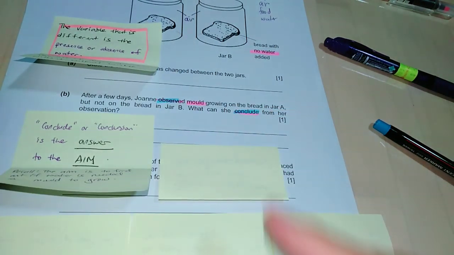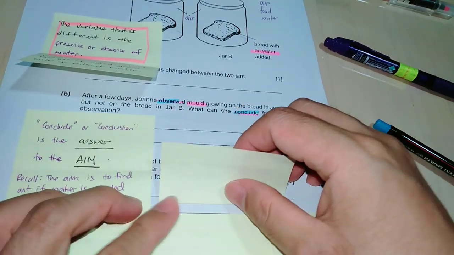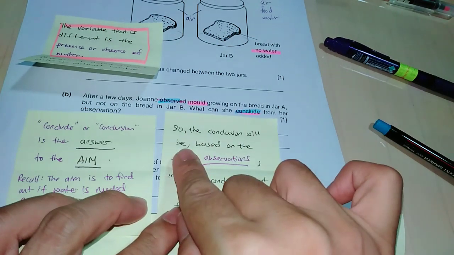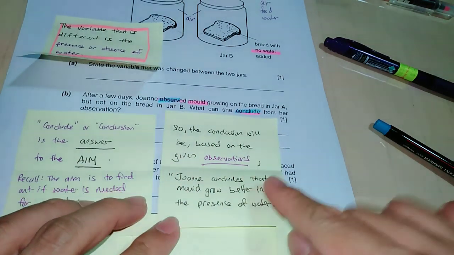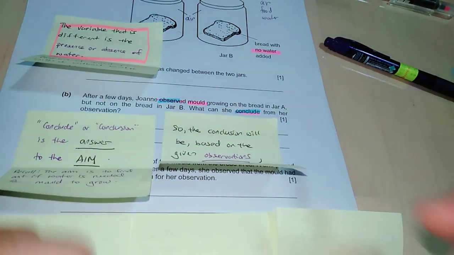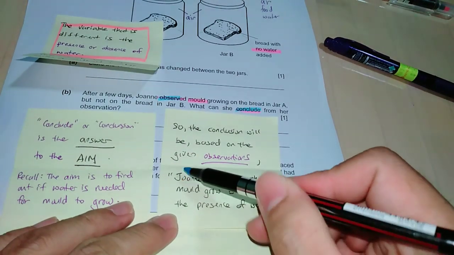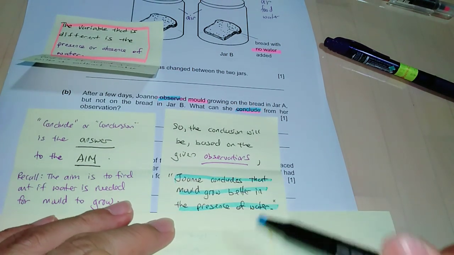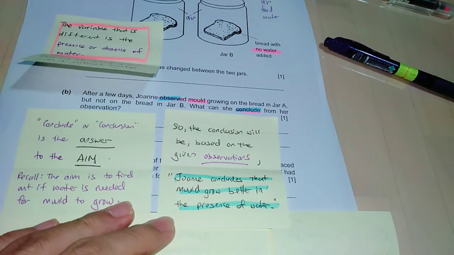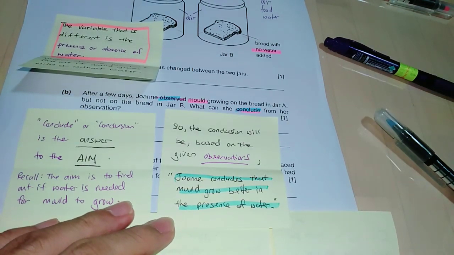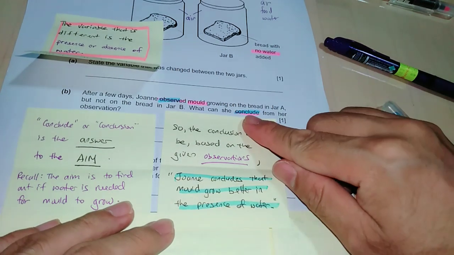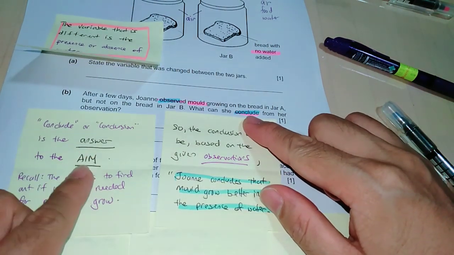So after a few days, she observed this. So what will be the answer? Well, the conclusion will be based on her observations. This is the answer: Joanne concludes that mold grows better in the presence of water. Or you can also say Joanne concludes that mold needs water to grow. Basically, when you say conclude, you must know that's the answer to the aim.